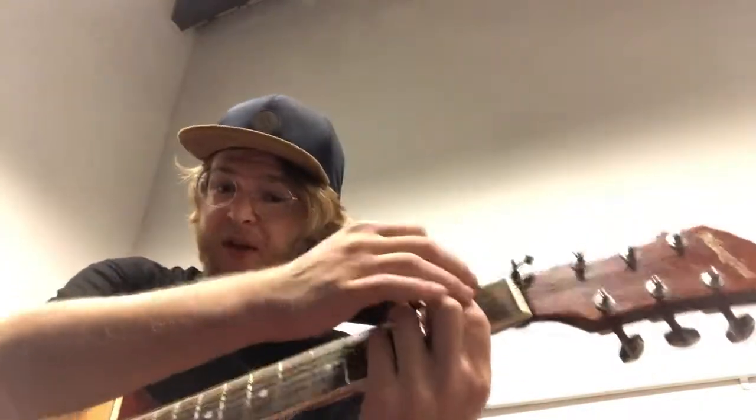Since we're barring across for the F chord, we can move it up to the G, it's a G chord. Move it up to the A, it's an A chord. So it's that shape, it's 1, 3, 3, 2, 1, 1. And since we're barring all the way across, no matter where we do the chord, it's going to be a major chord.